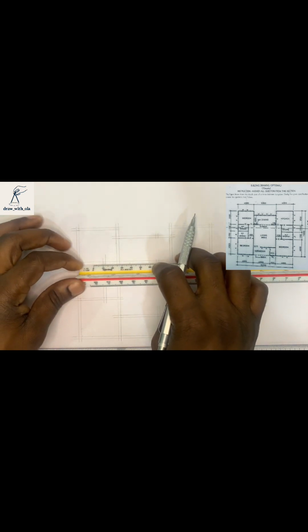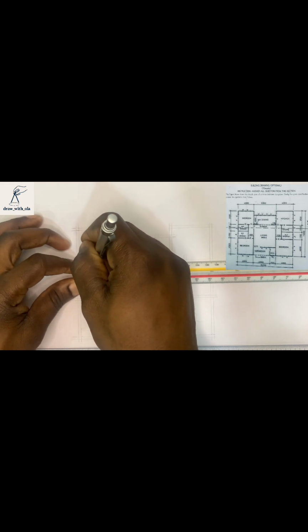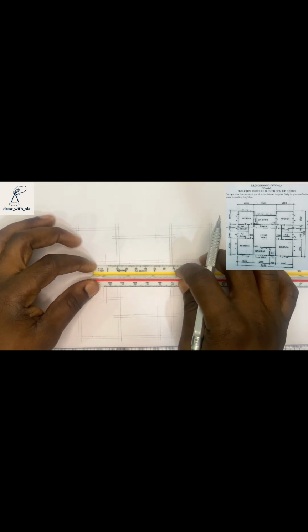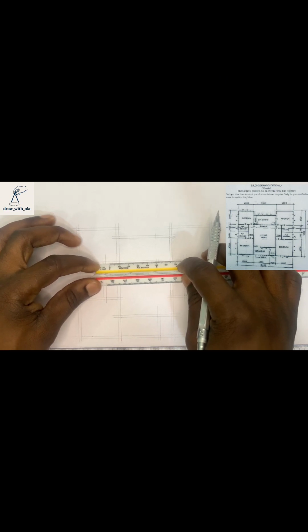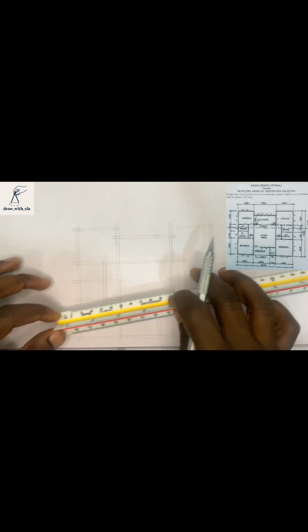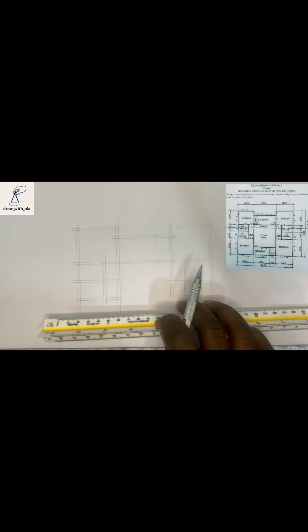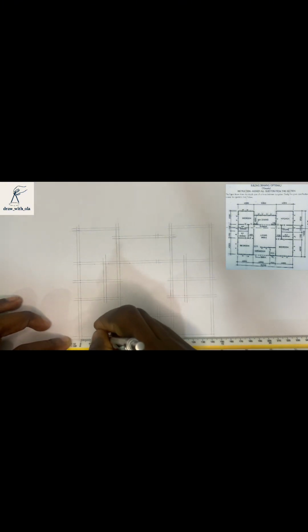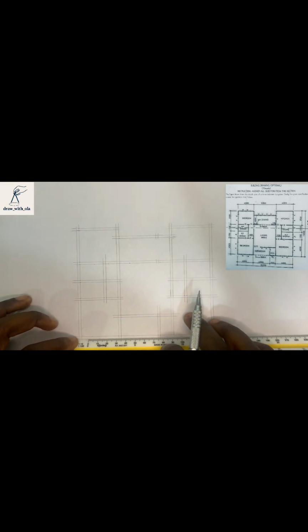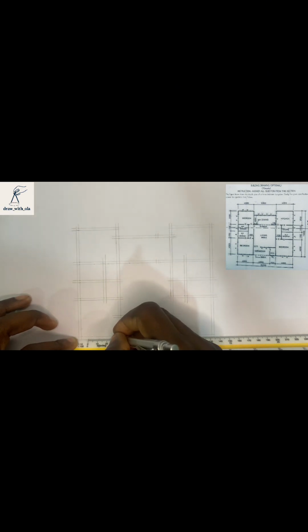So this will be 900. This will be 900 as well. Okay, so let's go ahead and centralize this. So we have window 1, which is 1,002 by 1,002, which is going to be 2,004. Go ahead and centralize. So this will be 2,400.